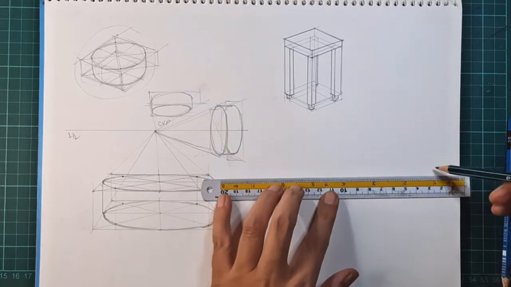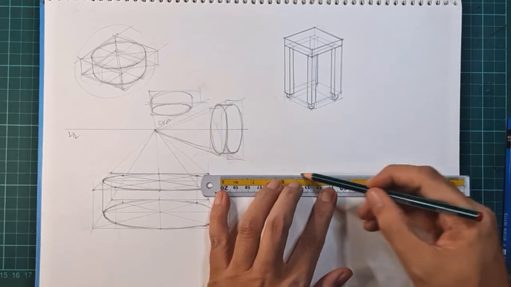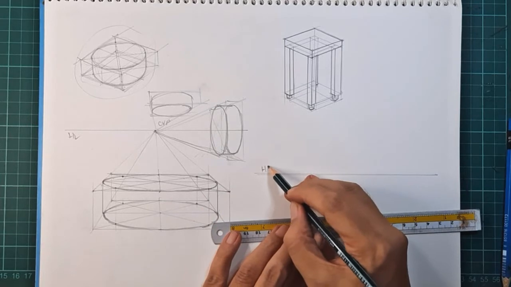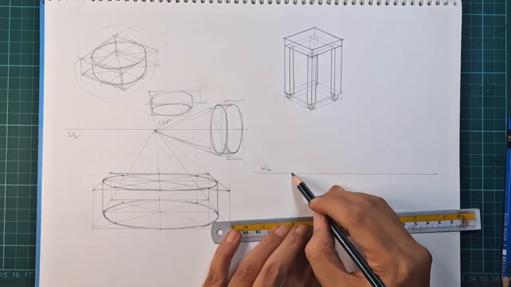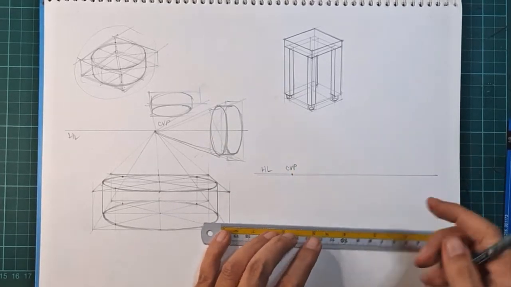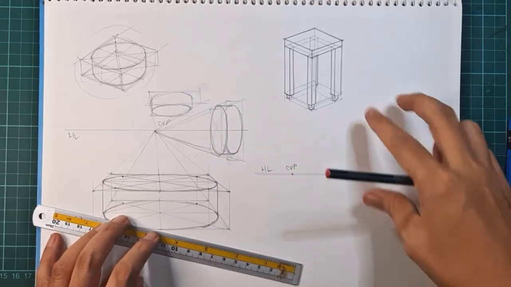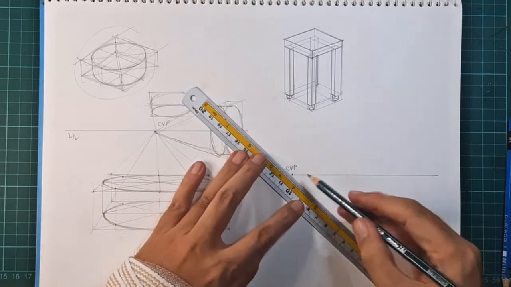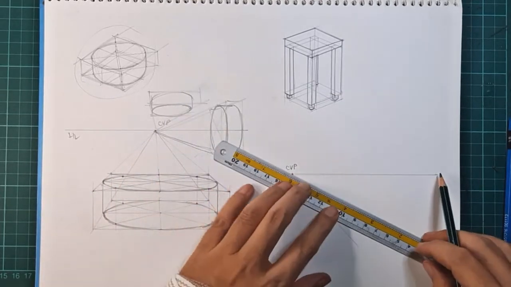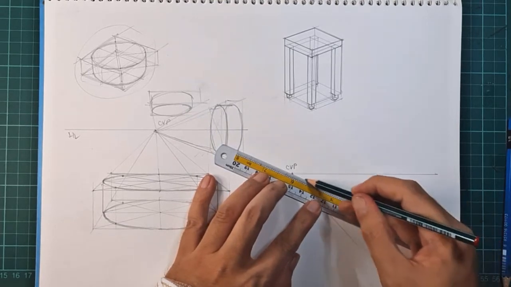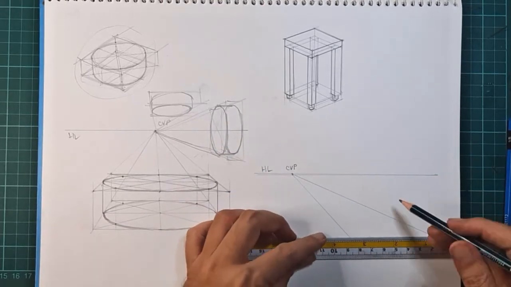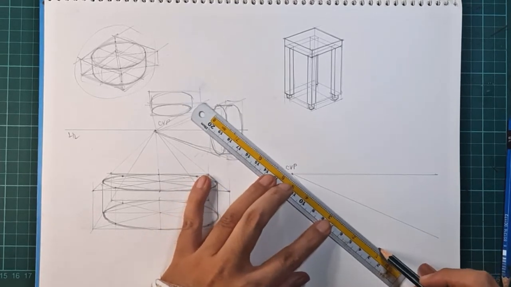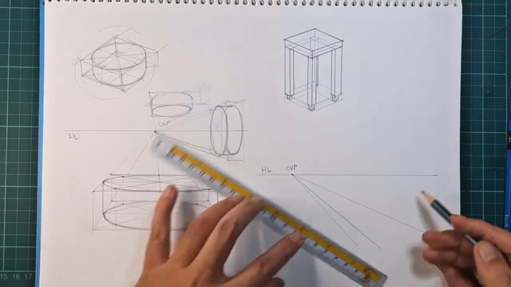So let's try that. I'm going to bring that horizontal line in first. So this is your horizon line. And let's say I want to put the center vanishing point right there. And I just want to project that stool over here on this side. So we're going to start with the ground plane, the bottom of the box. Let's make that a little narrower. So let's have this instead.